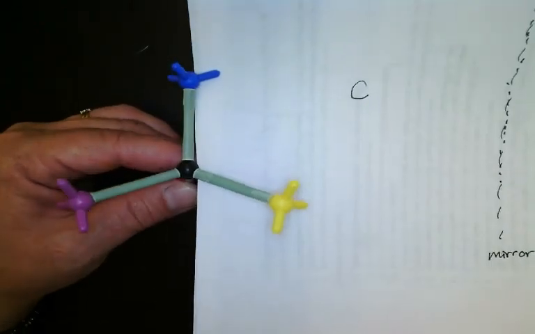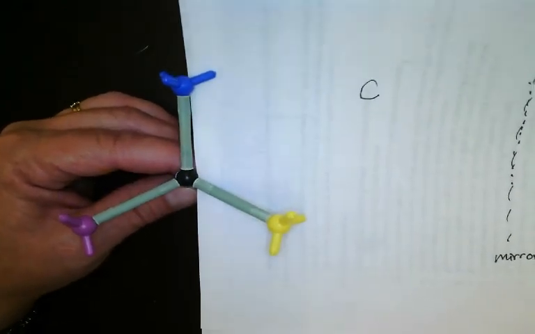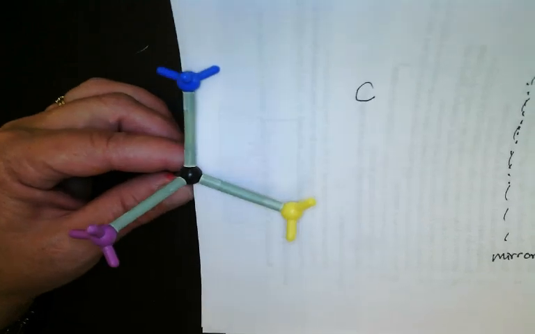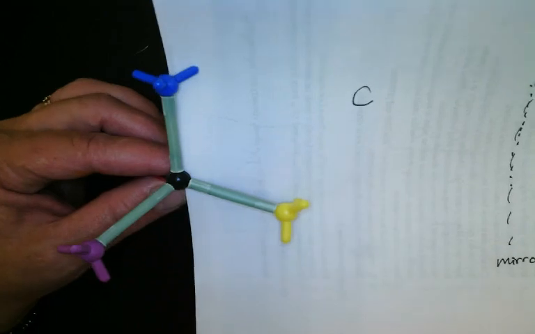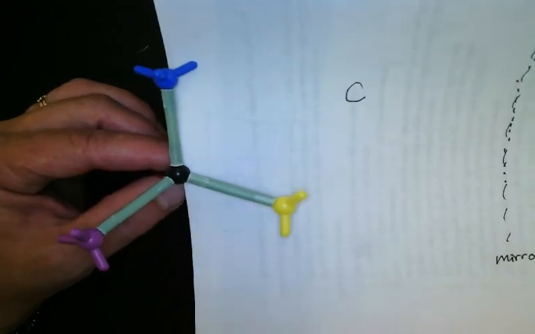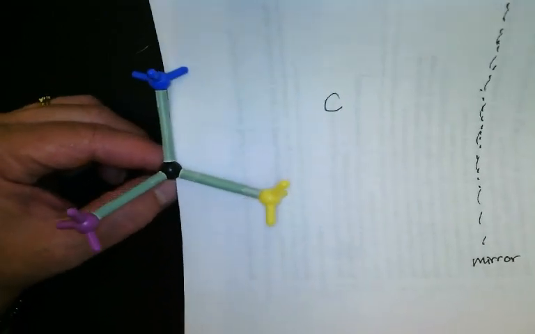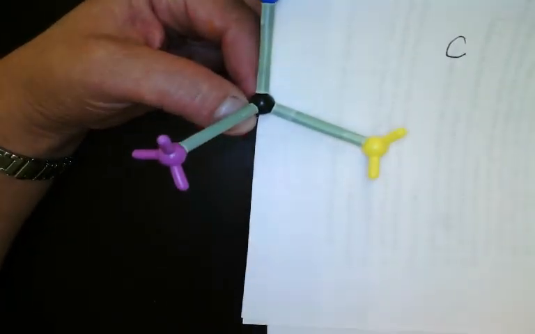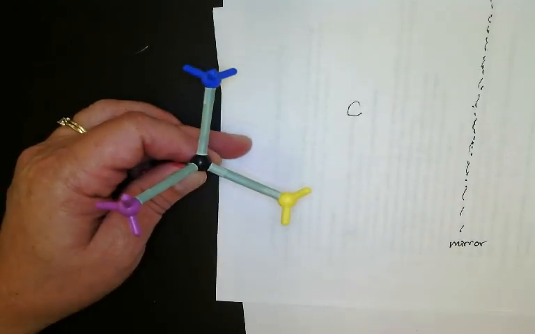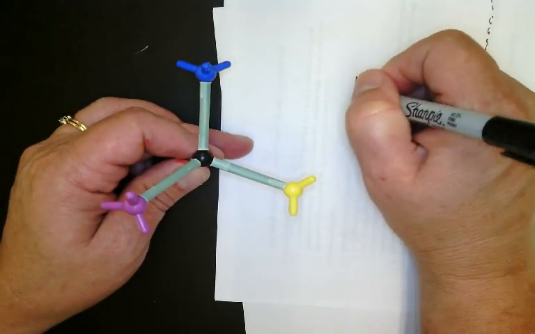You can see that the blue and the yellow are on the page. So that's what I'm going to draw. But you can see that the red is going behind the page and the purple is coming out. So let's go ahead and draw that using our notation.